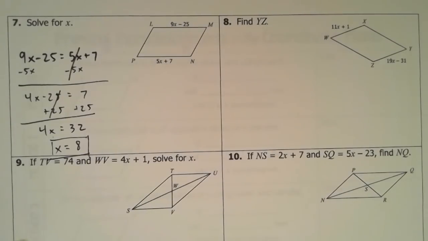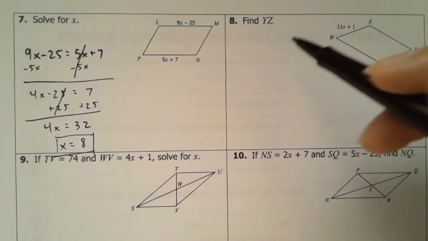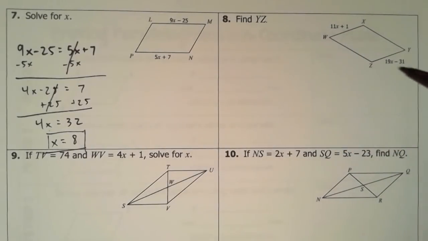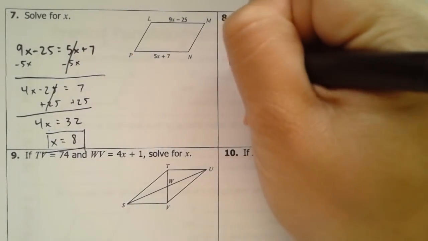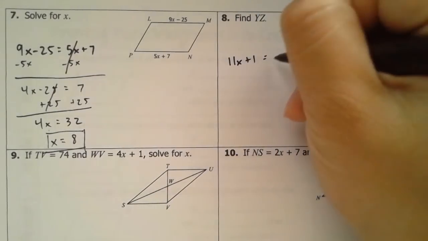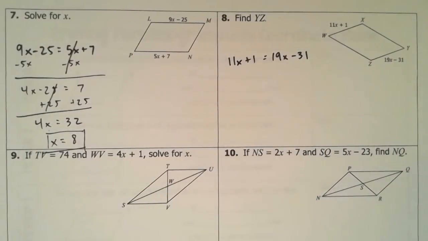And I do not need to plug back in because it's asking me just to find x. To find YZ, YZ is this one here. It's opposite to this one, so I can set these two equal to each other and solve for x. So I have 11x plus 1 is equal to 19x minus 31.